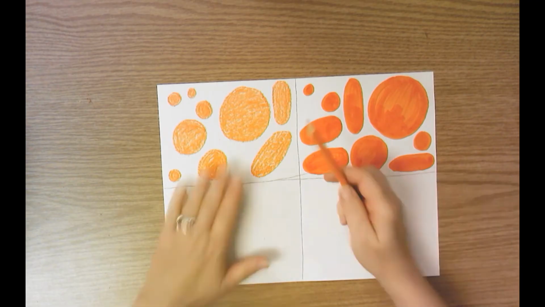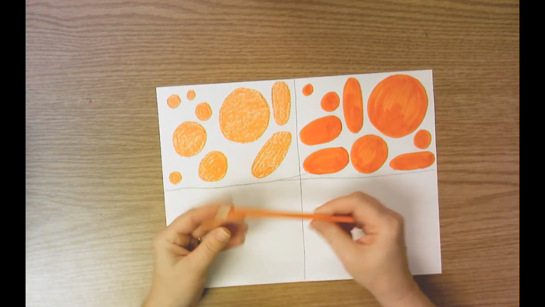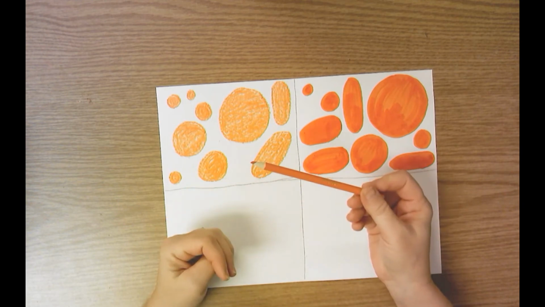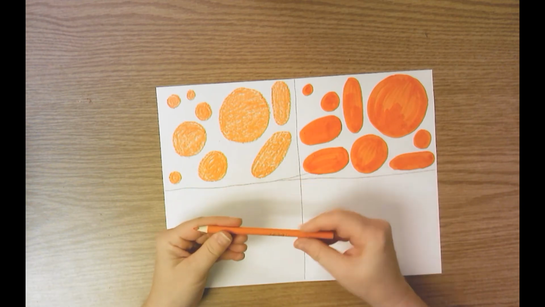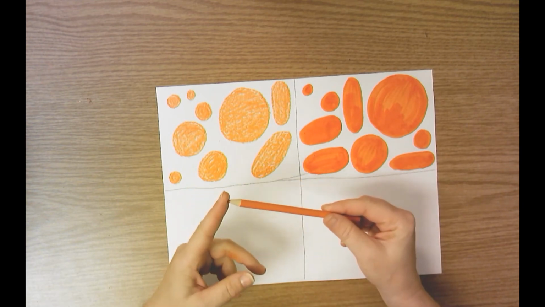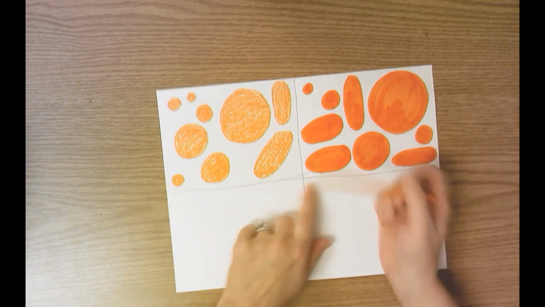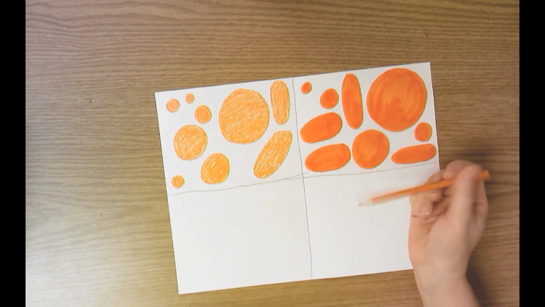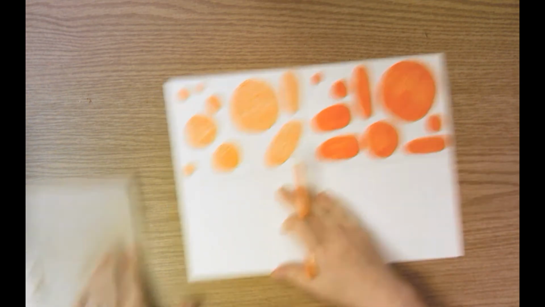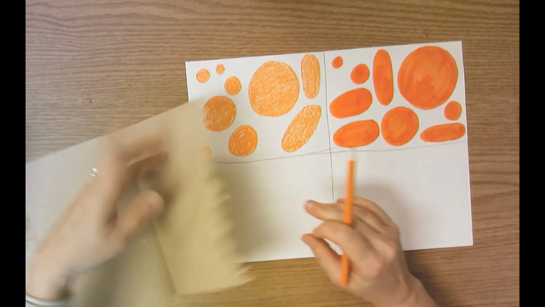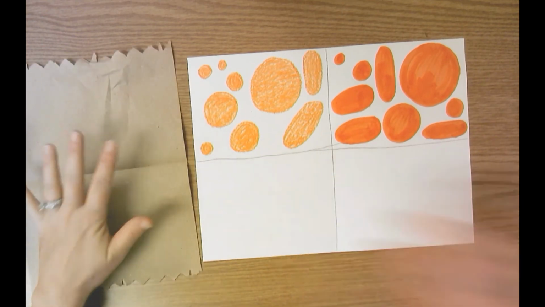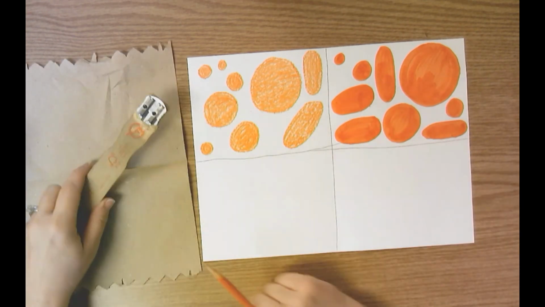The next art media we're going to use is colored pencil. It looks very much like a regular pencil, only it has color that you draw with instead of the gray graphite color that you usually see in a regular pencil. When we use colored pencil, you are going to need to share a paper towel and a pencil sharpener.